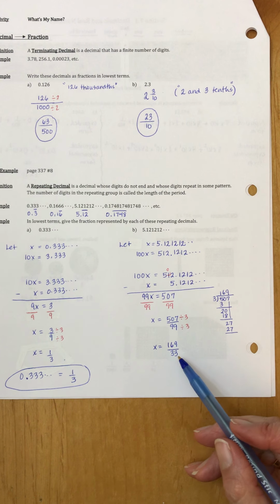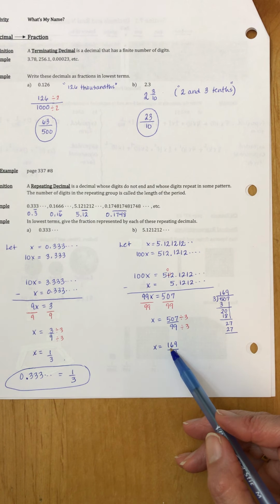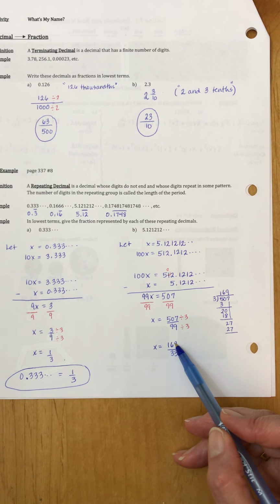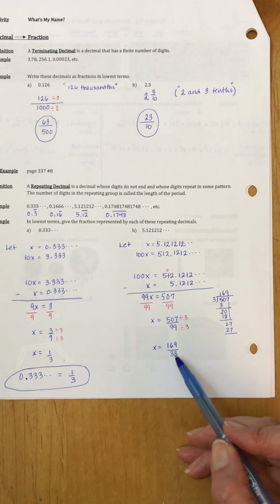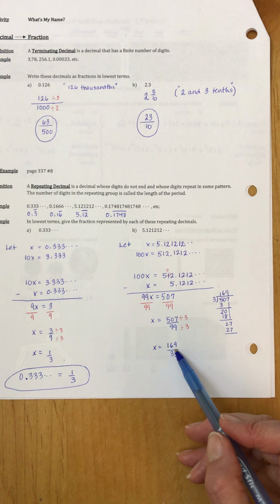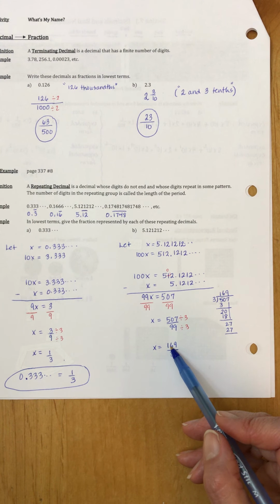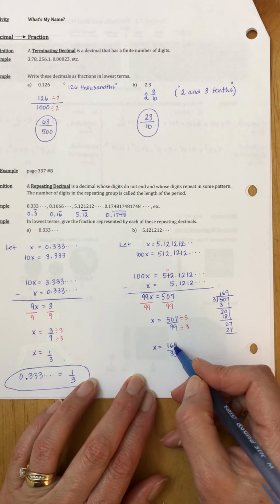So what goes in here? 3 goes in there. Does 3 go into this one? No, because 1 plus 6 plus 9 is 16, and 3 does not go into 16. What about 11? Does 11 go in here? No. So that's the answer.